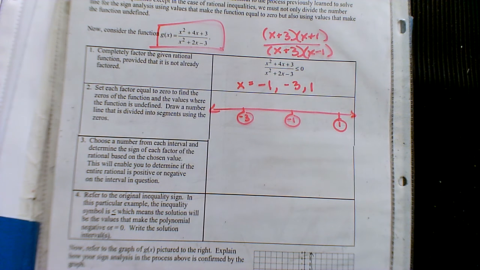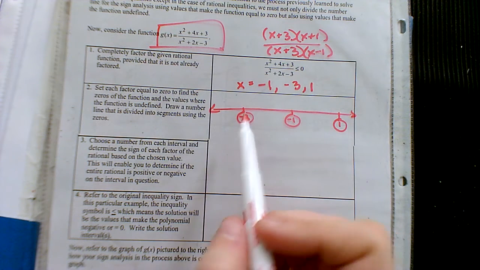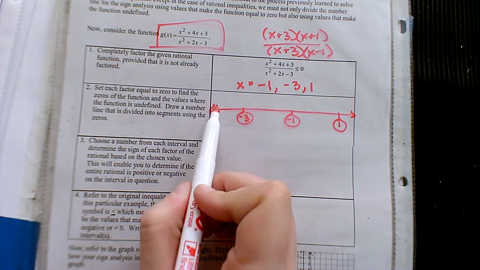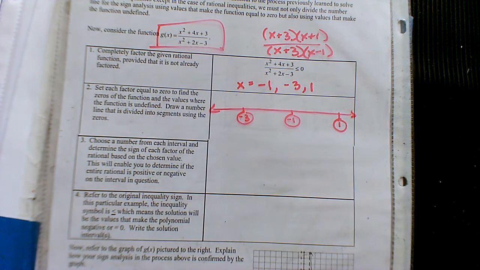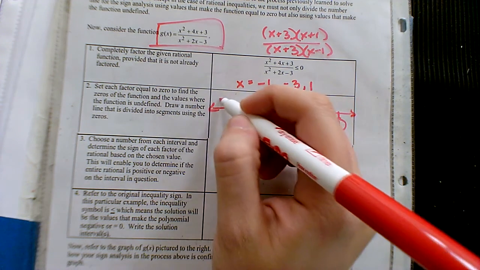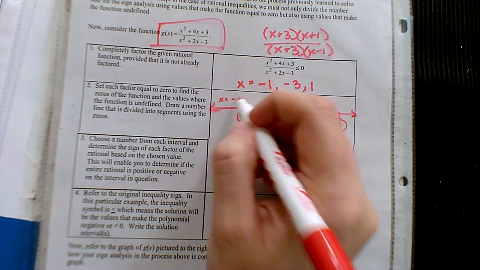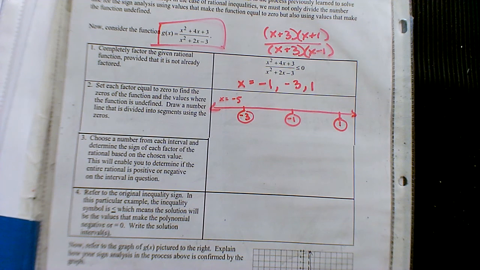Yeah? You plug everything in? What do you mean by everything? I'm not sure. That's fine. I know it's been some time. Go, Jordan. You pick a point that's not negative 3 or negative 1. All right, so you've got to pick a point somewhere in between these. Okay, so pick any number you want from negative infinity to negative 3. Anything in there. What are we feeling today? Absolutely nothing. Okay, so we'll do negative 5.